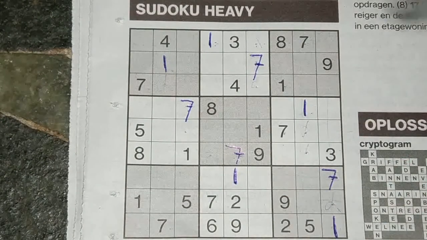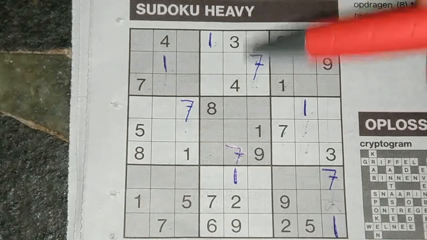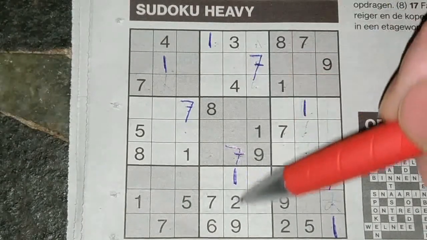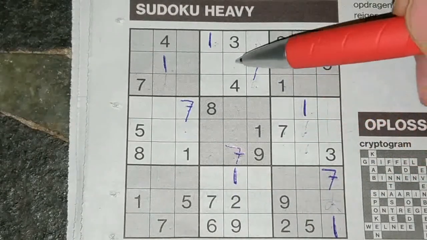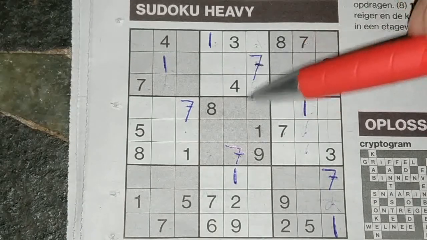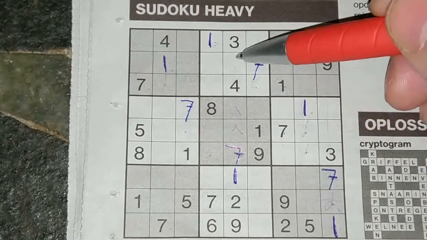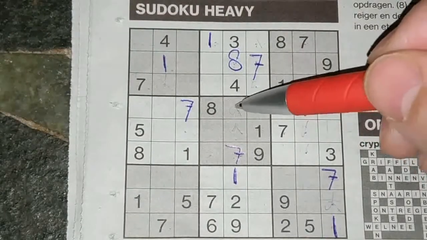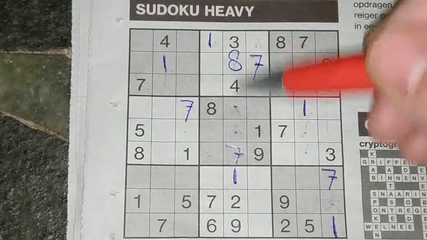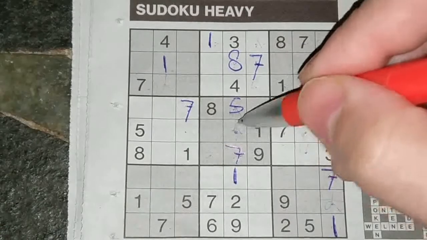Yes, alright. And now, we have 3 missing numbers in the middle column. The missing numbers are 5, 6, and 8. I see here an 8. So no 8 in these two boxes. So 1 box left for the 8 should be this one. 5 and 6 are left for this column. We have a 5 there. So no 5 here. 5 should be here. And the 6 goes there.